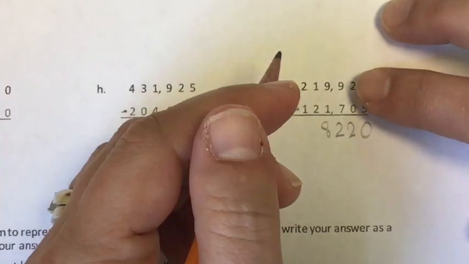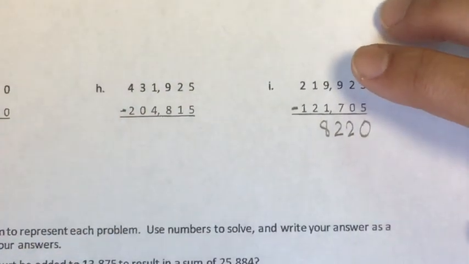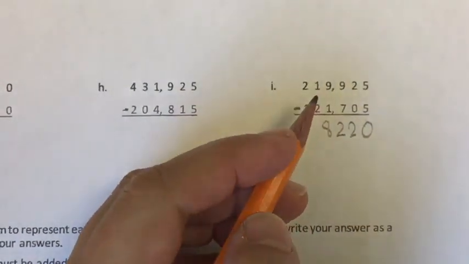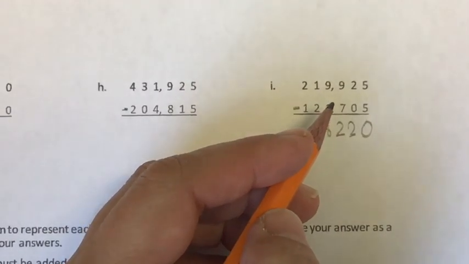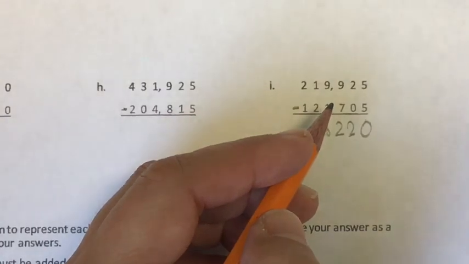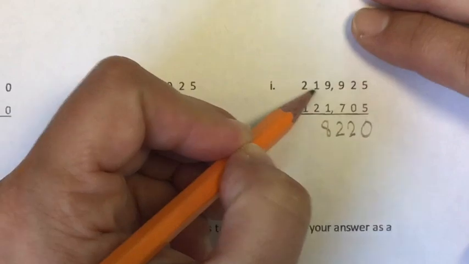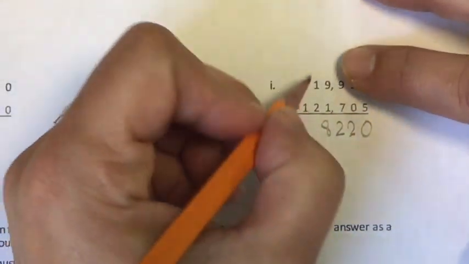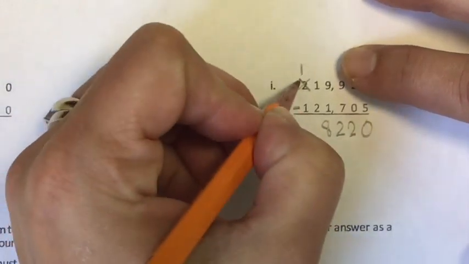Now, this is where sometimes people get a little tangled because it happens to say 1 minus 2. Well, I can't do that. If I owe my dad $2 and I only have $1, I'm going to have to borrow from somewhere else, right? So I see this 2 over here. Well, really that is 200,000. So I can borrow and turn that into a 100,000.